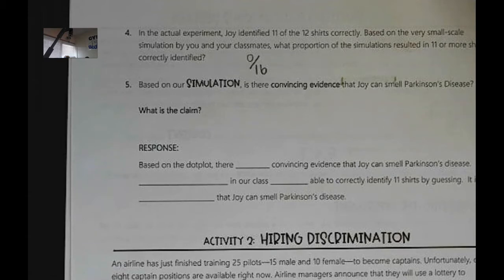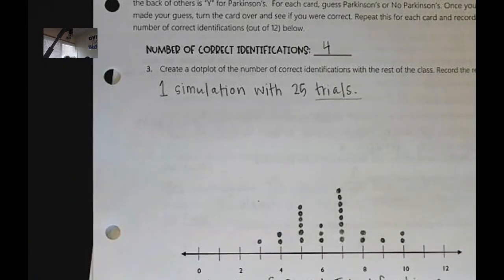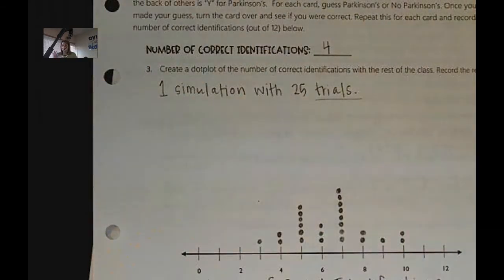I do. I believe it more now. None of us were even able to get close to 11. So based on the fact that 16 of us weren't able to do it, I believe that gives evidence that Joy is telling the truth. I did it with 2B. They had 25 trials. None of them were able to get 11. They got closer than we did. They had a couple of people guess 10, but even out of these guys, nobody was able to guess 11 correctly. So this does give evidence that Joy's claim is true.